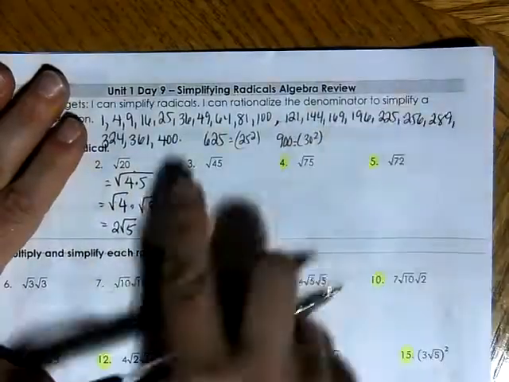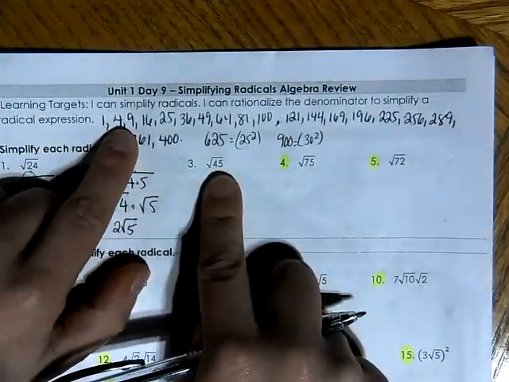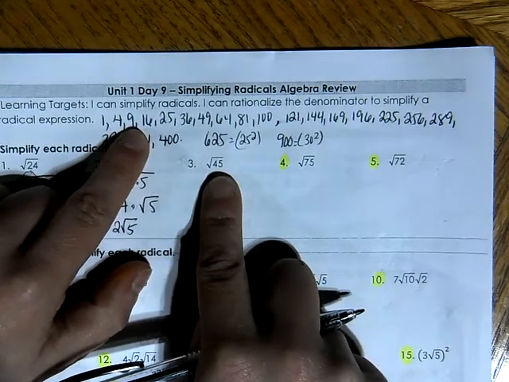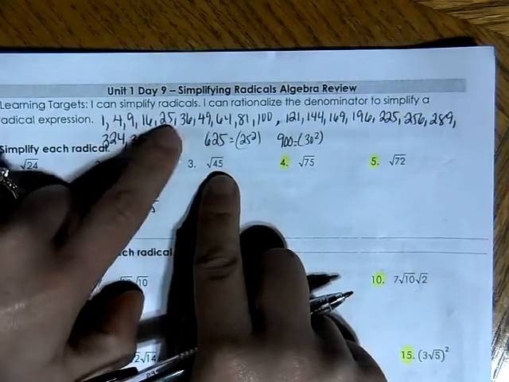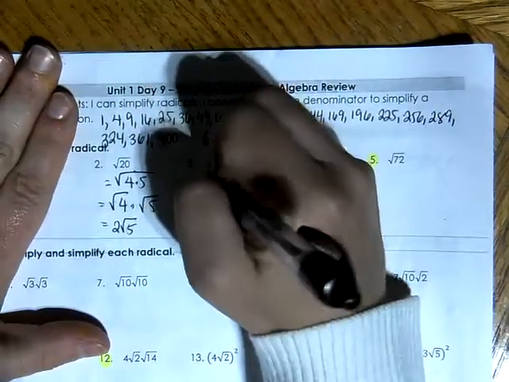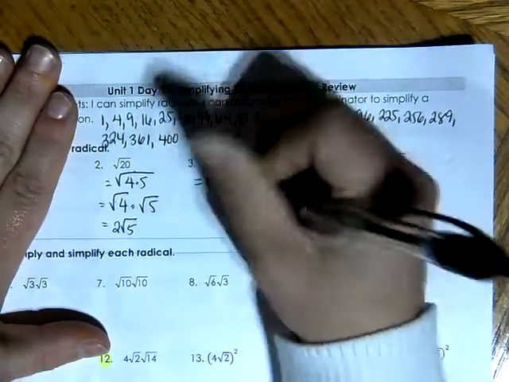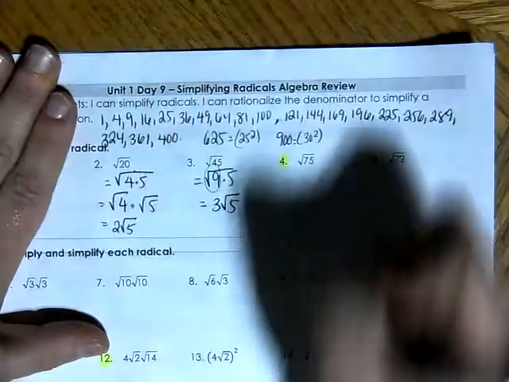Number 3, what perfect square number can go into 45? Well, 4 doesn't work this time, but what about 9? Yes, 9 can go into 45. Is that the biggest? Yep, that's what it looks like. So this is going to be equal to the square root of 9 times 5. The square root of 9 is 3, so this is 3 square roots of 5.